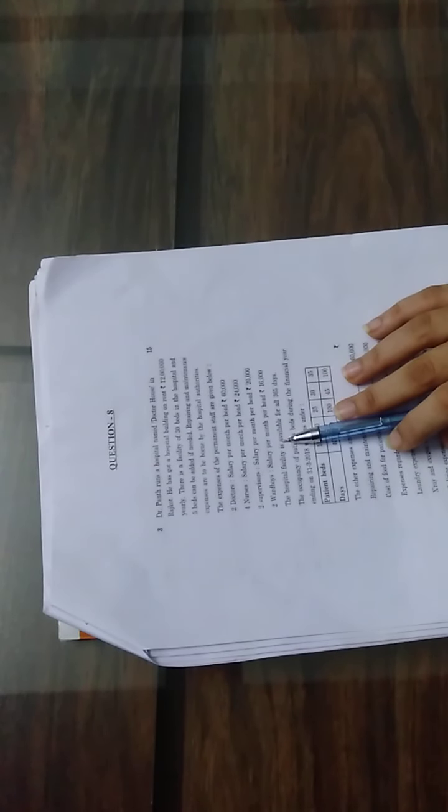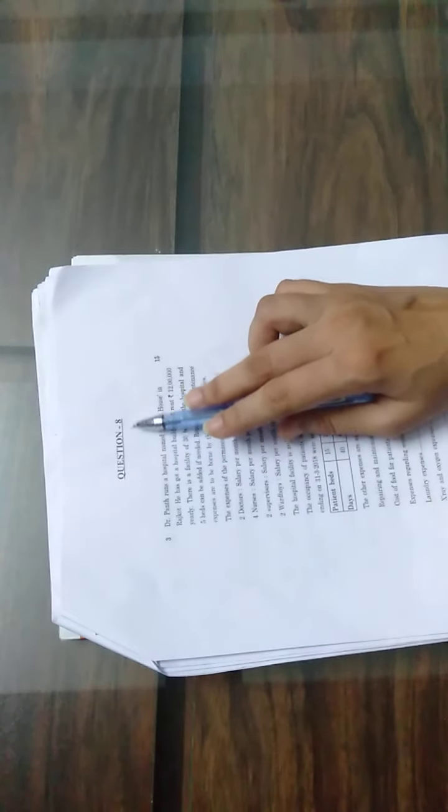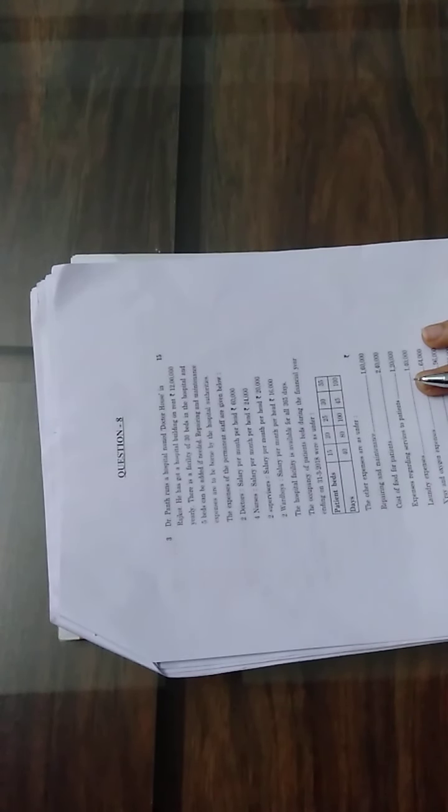Hello everyone and welcome again in the session of elective accounting. In the last session we started with the practical examples of hotel service in our unit number 1, that is operating costing. In this session again we will take another practical example, that is question number 8 of hospital service.